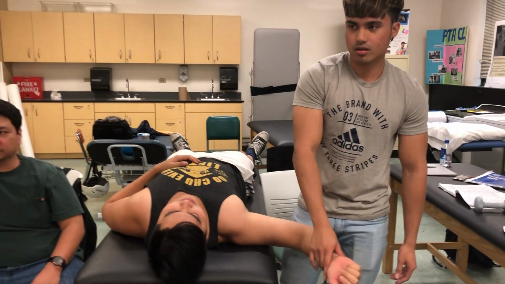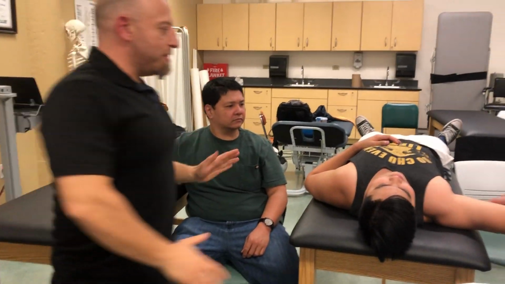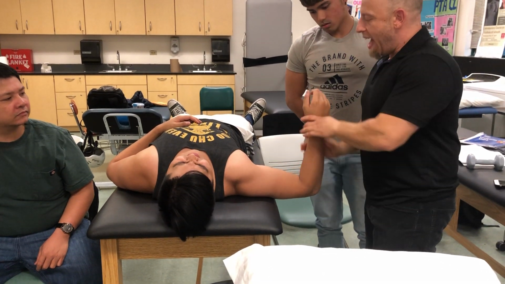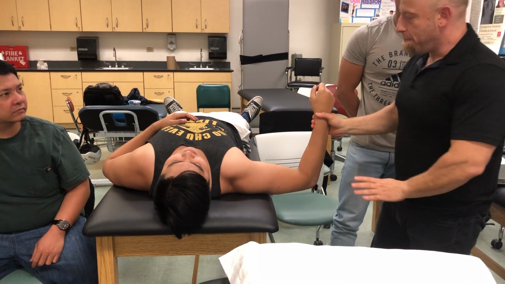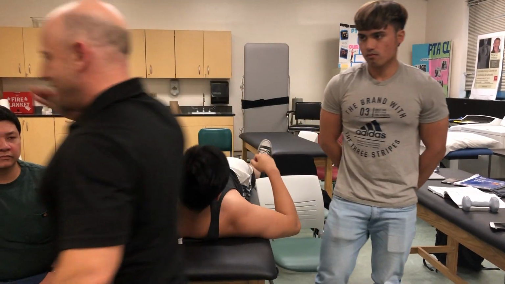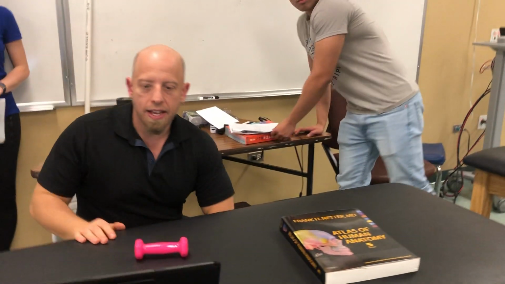Right. In other words, you're recreating this position, right? So you start here and you're slowly going this way. I've seen cases where the patient always says, "Stop," like you're recreating that. They have this look of fear on their face. They're in extreme pain. That's a positive sign. Very good.